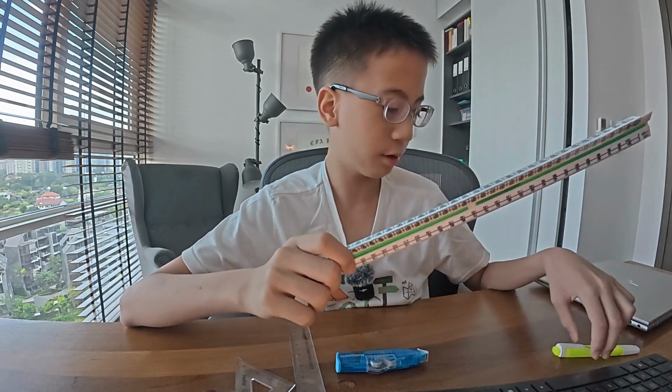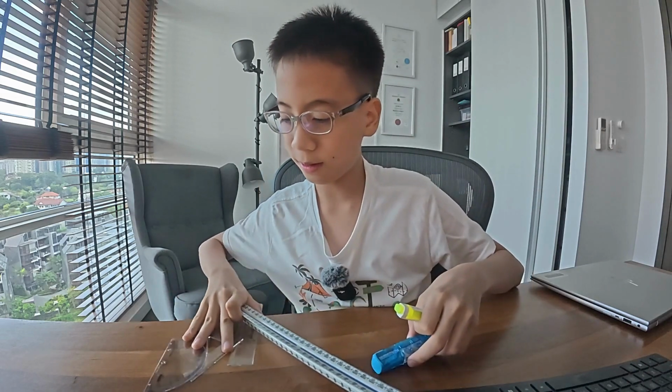I don't know why I have a ruler on my table, a highlighter, and some mathematical instruments. Let's just put that aside.